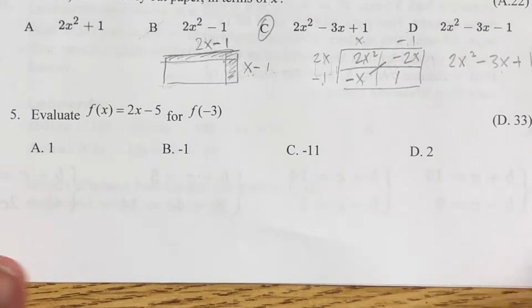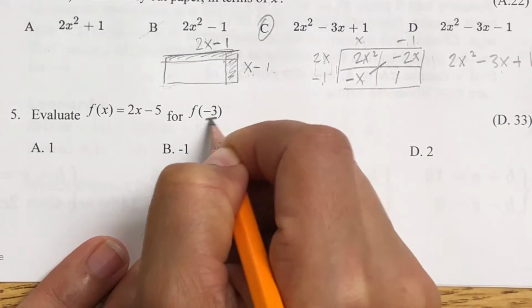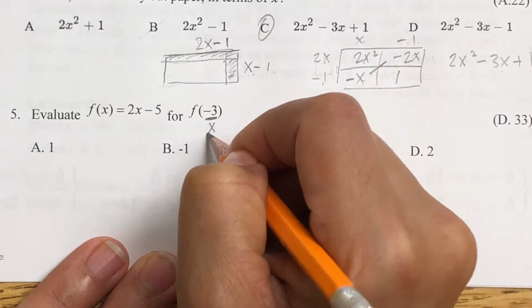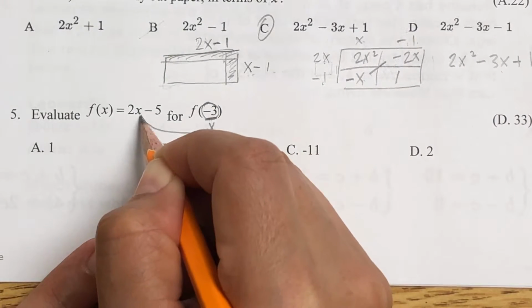All right, number 5, evaluate this for f of negative 3. Remember, what is this negative 3? What letter is it? It means x. That means wherever I see x, I'm going to put negative 3. So I see x right there.